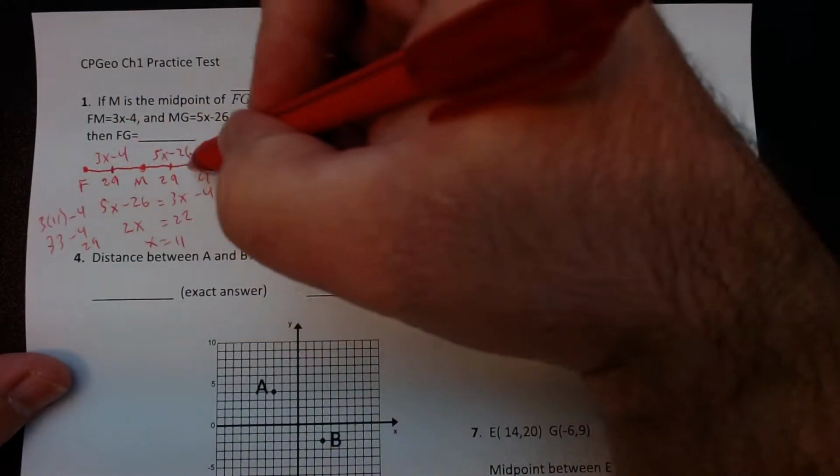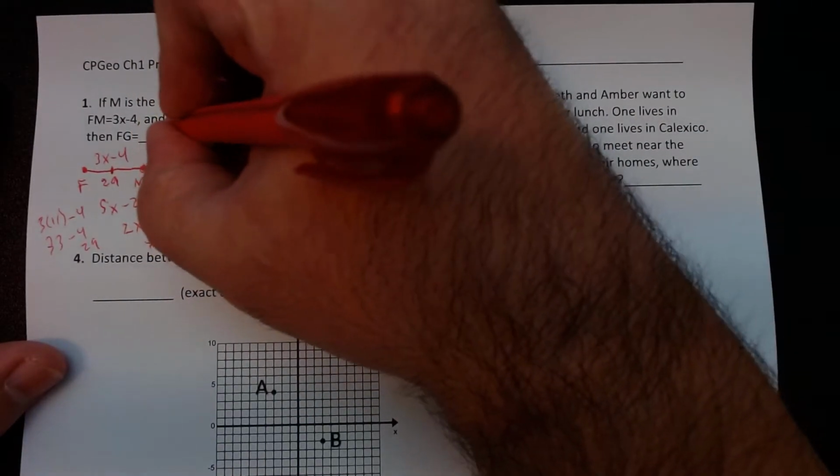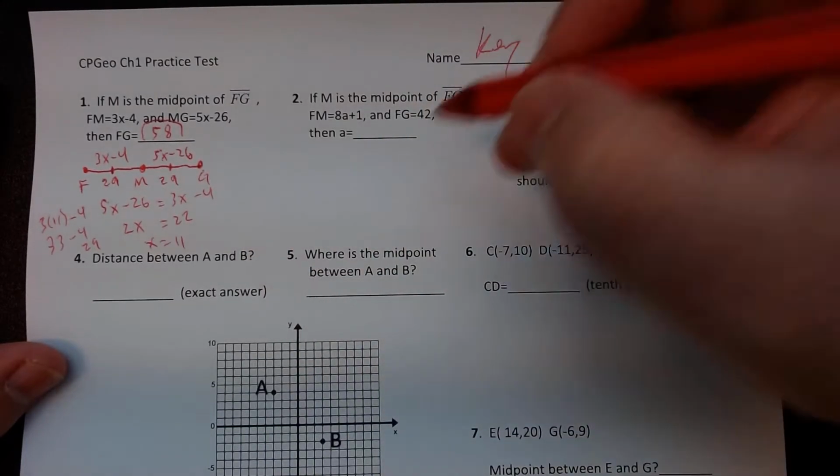The question was asking for both of these together, so just add 29 plus 29. You're going to end up getting 58. And then this would be your answer. Make sure you're showing your work.